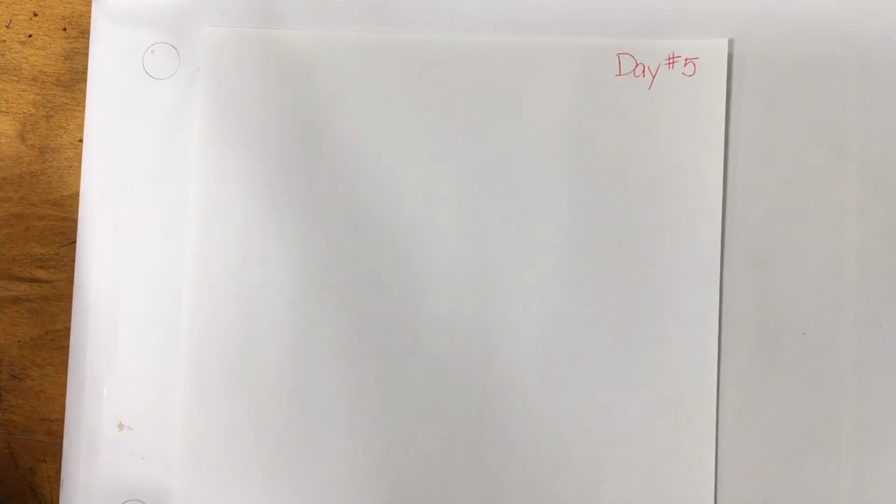Hi everybody, it is day 5 for math. You need your day number 5 math packet. We are working on lesson number 4. So today we're going to be decomposing fractions into sums of smaller unit fractions using tape diagrams. Like I've been saying all week, this is tough, so please stay focused.